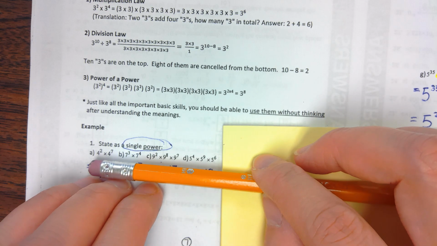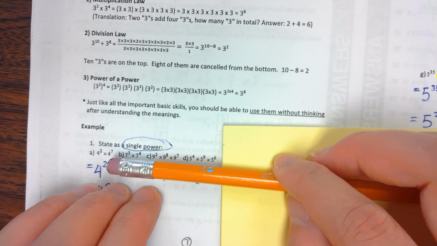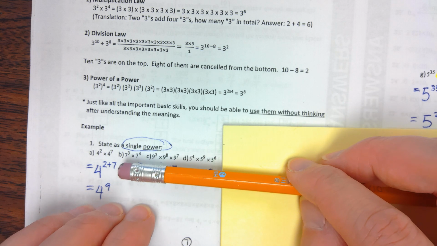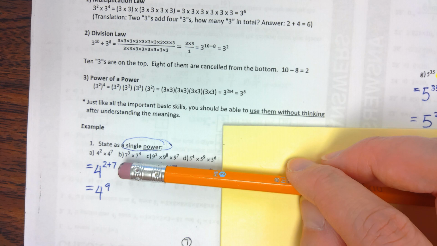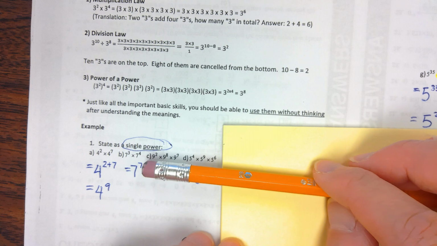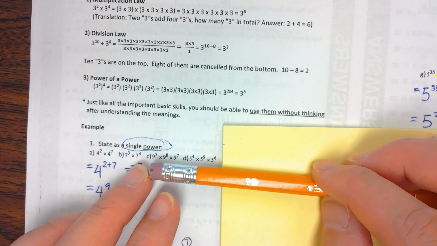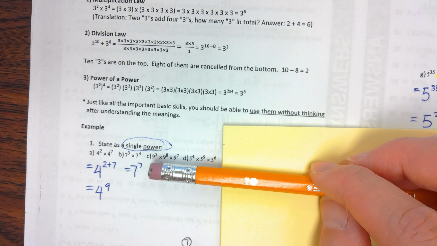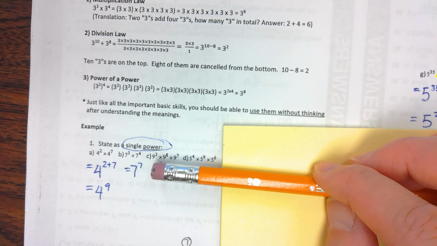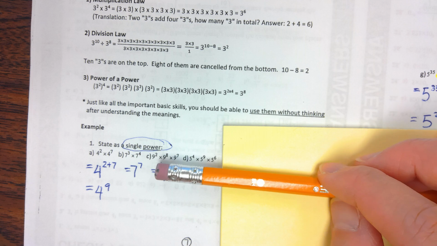Okay, so Noel, 1A, 4 to the power of 9 because you're adding the exponents. Okay, B, Sunny, 7 to the power of 7. Good. Kai, C. 9. What's your base?